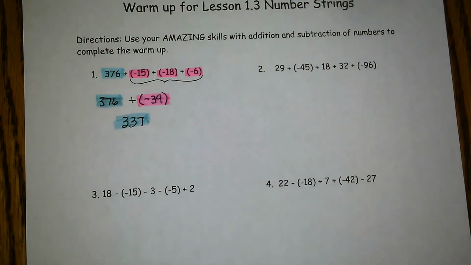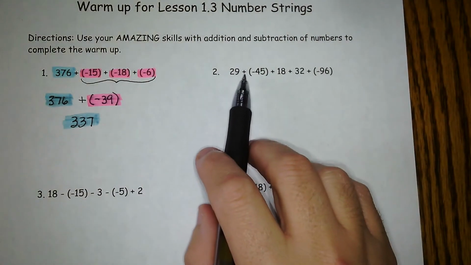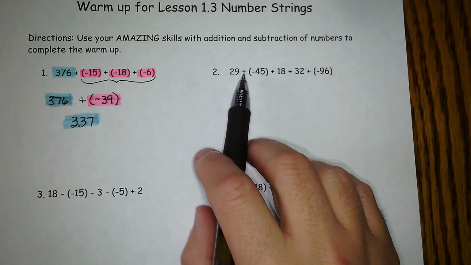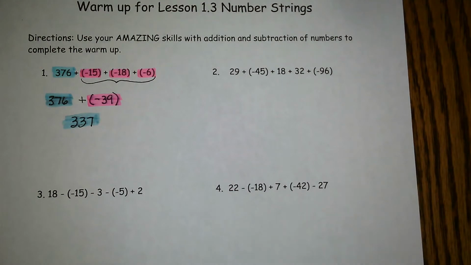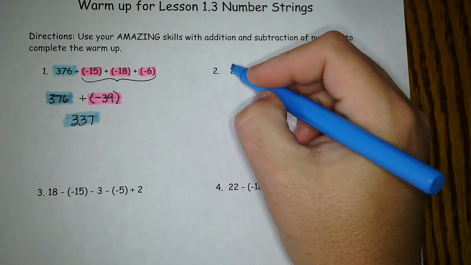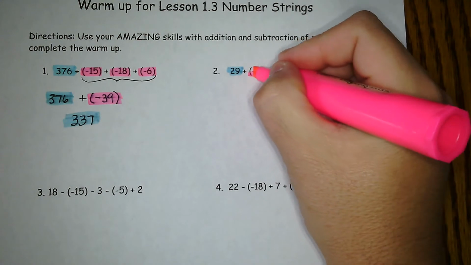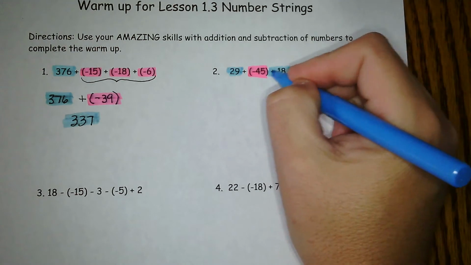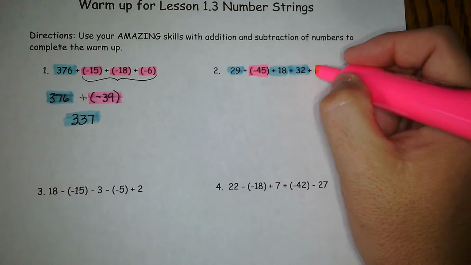Done. In number 2, remember that the first thing that we need to do is look at our operations and see what we got going on. This is an addition, addition, addition, addition. So we don't have to keep change anything. We can go right ahead and categorize and see what we have to work with. 29 is a positive, and 45 is negative. 18 is a positive. 32 is positive. And 96 is negative.